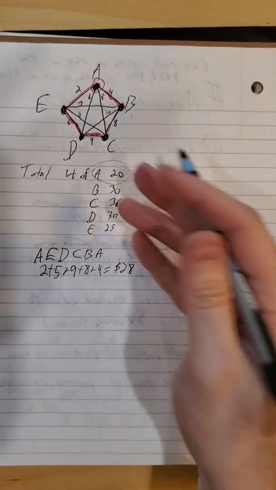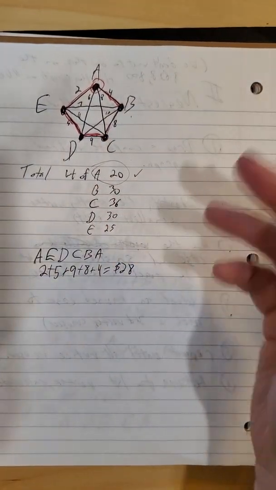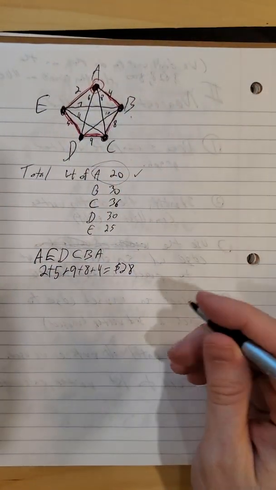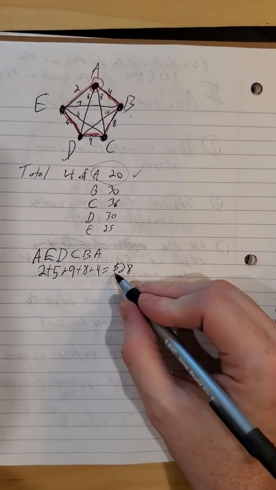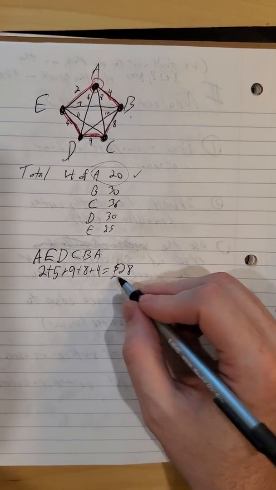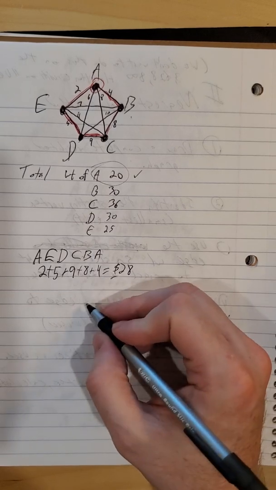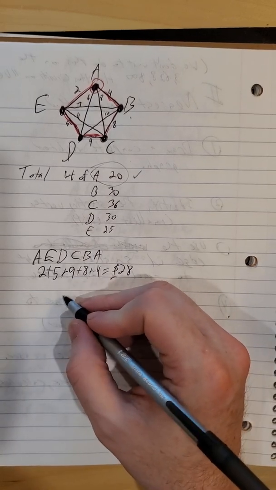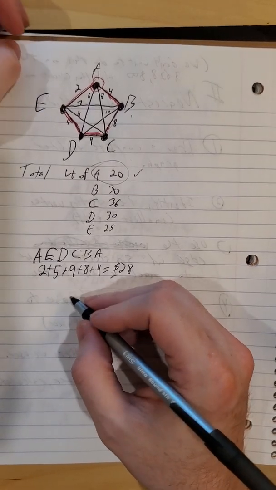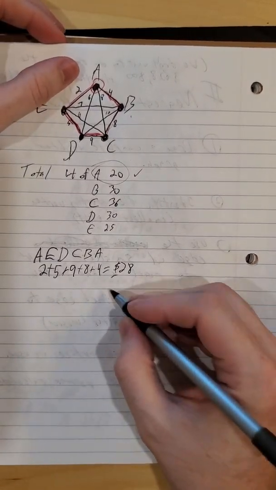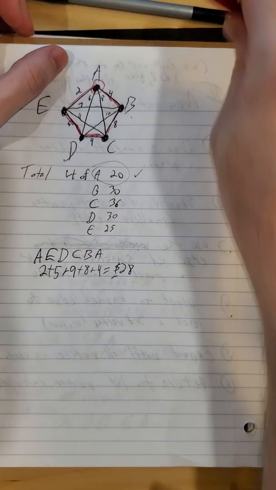And we'll assume those are dollars. If they were miles, I would put miles, whatever unit we were working with. Whatever the original unit is, make sure it's included in your final cost. So that is the best Hamilton circuit, at least estimated by our nearest neighbor method.